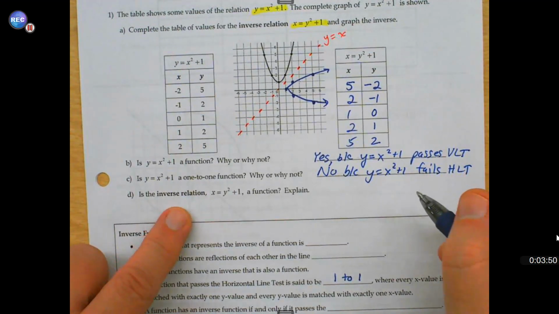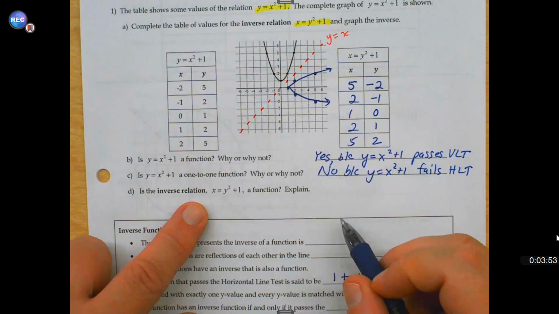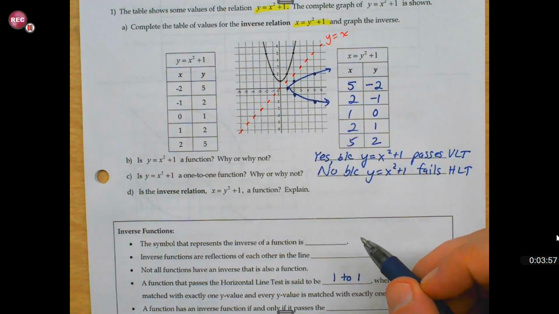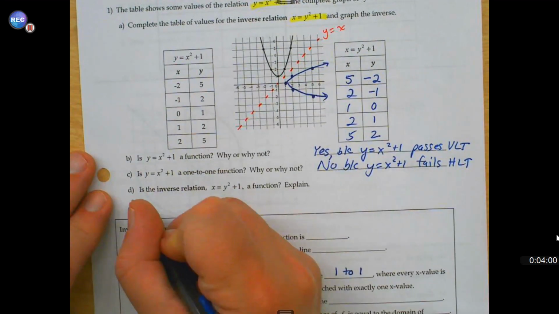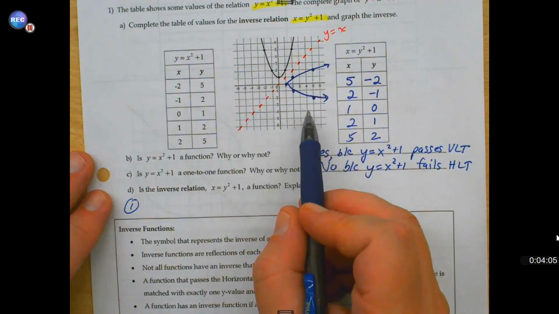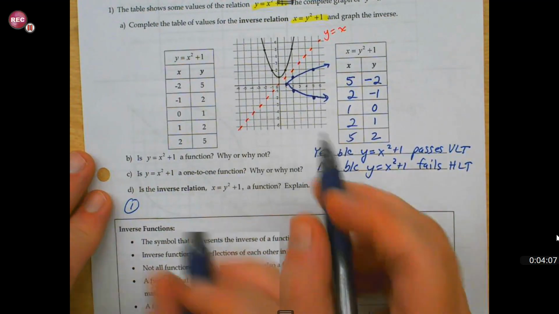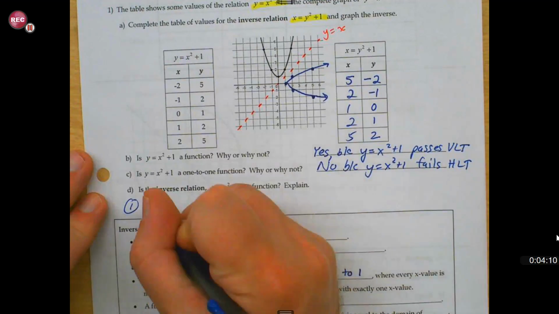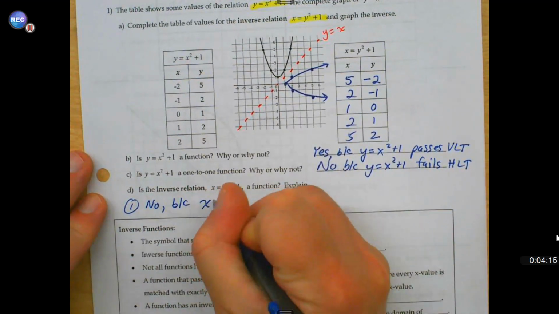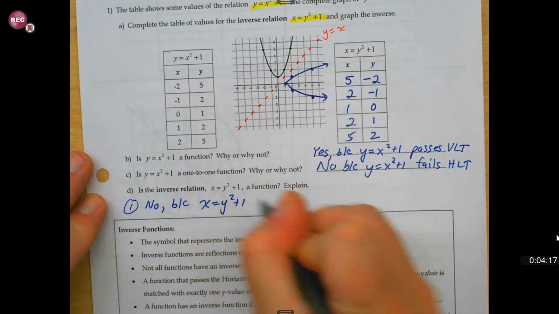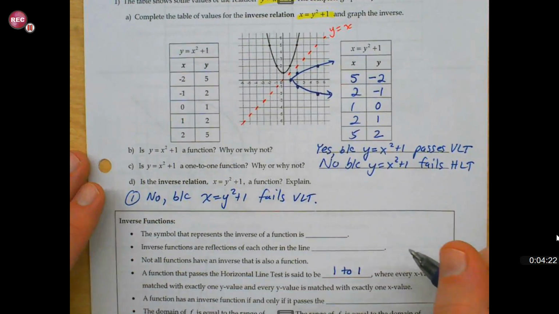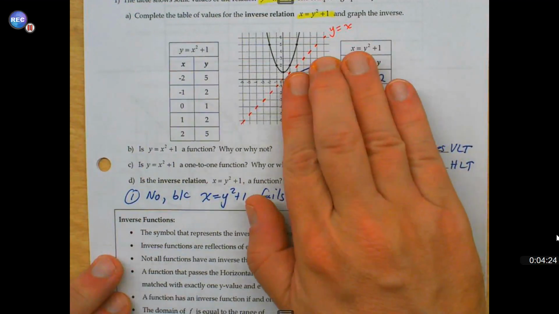Now we're asking about the other graph. Is the inverse relation x equals y squared plus 1 a function? Explain. There are 2 ways we can answer it. One, we could look at the thing we graphed and just do the vertical line test to it. So we're going to say no, because this graph fails the VLT.